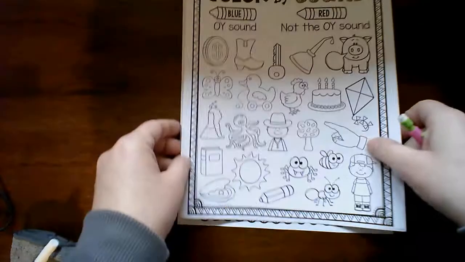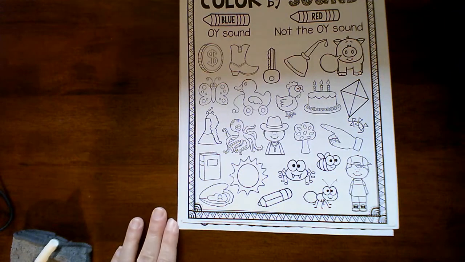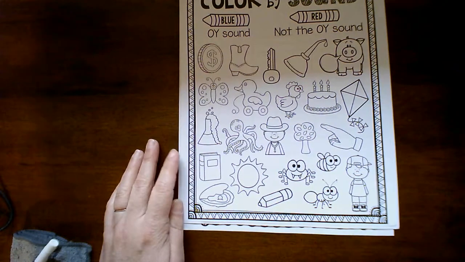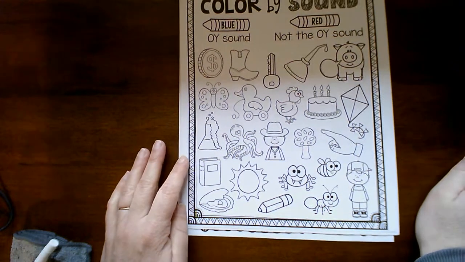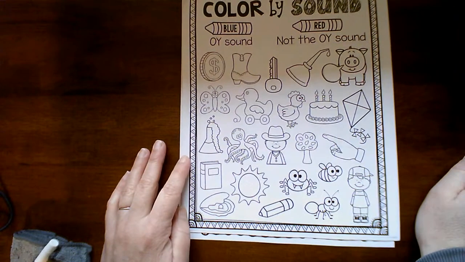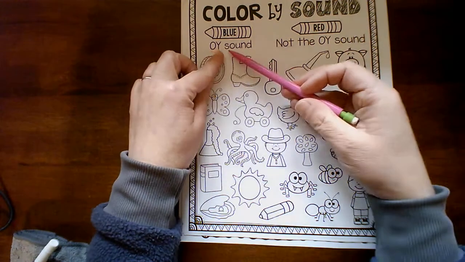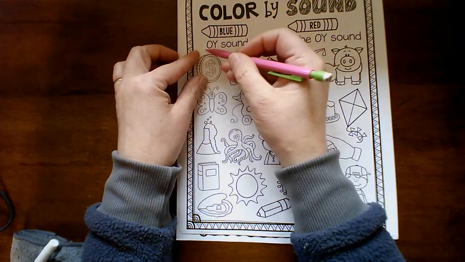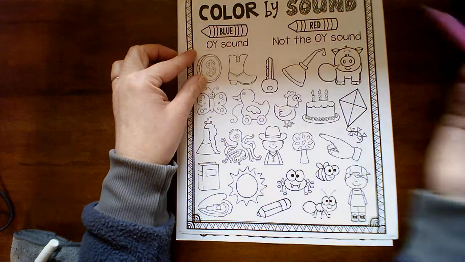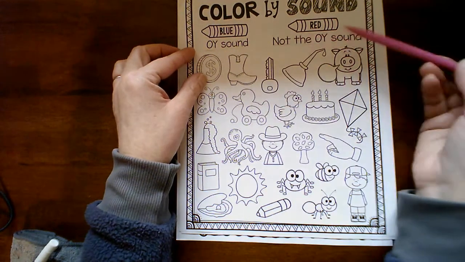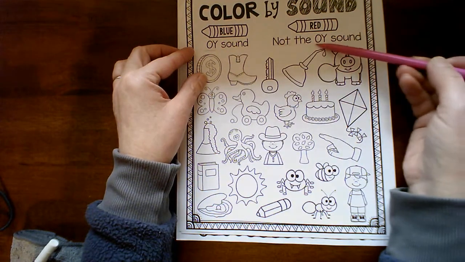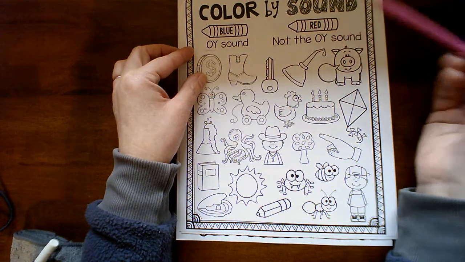Okay. The next one, now, this is a little tricky because you're coloring sounds that start with the oi, or not start, but have the oi sound. You're going to color those blue. If they do not have the oi, O-Y sound, you're going to color them red.